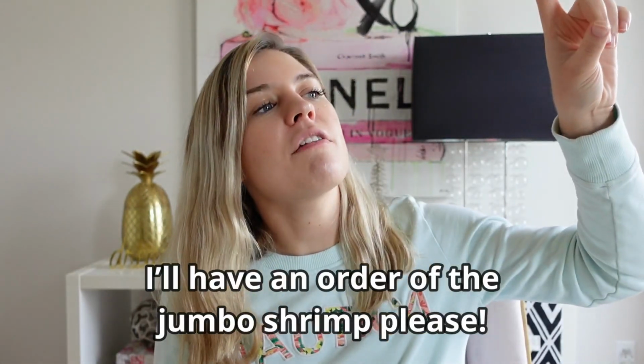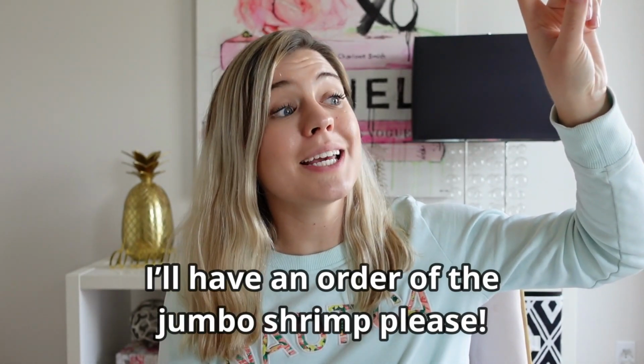So when you buy shrimp, they come in different sizes. They're small, medium, large, extra large, jumbo, and then even colossal. It's all based on perspective though, because even the colossal shrimp, they're colossal compared to the small shrimp, but if you compare it to a lobster, even the jumbo shrimp is small. I'll have an order of the jumbo shrimp, please.